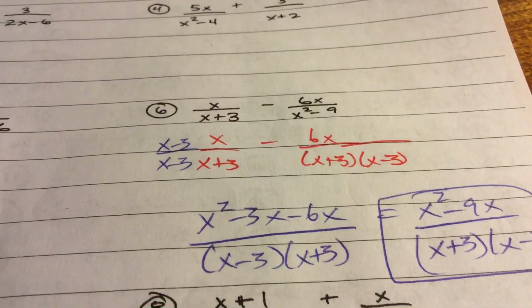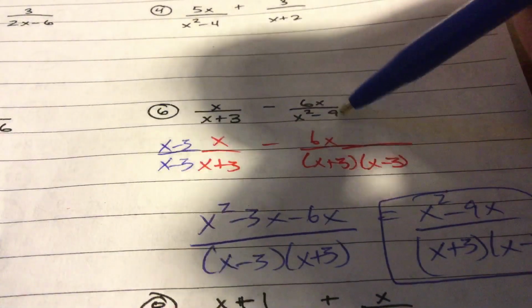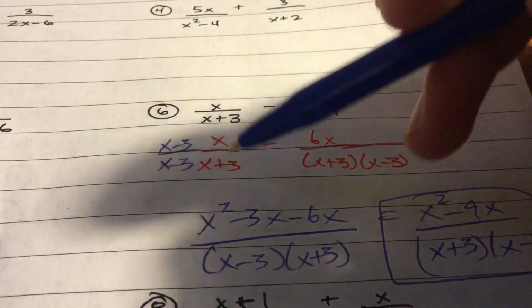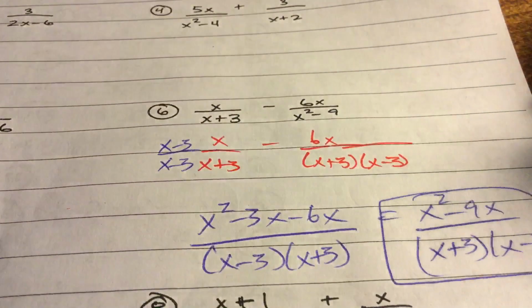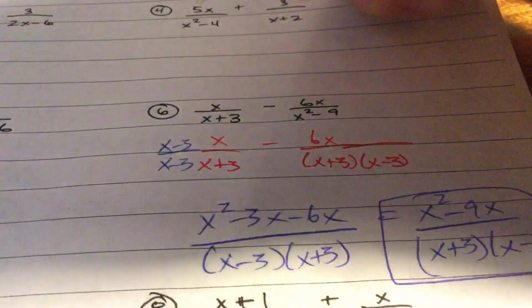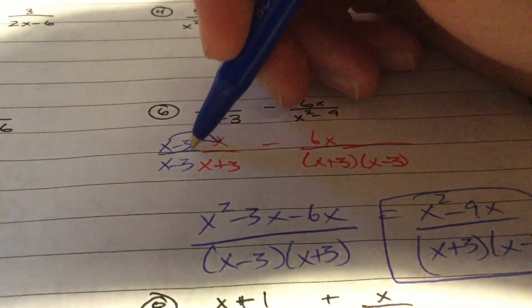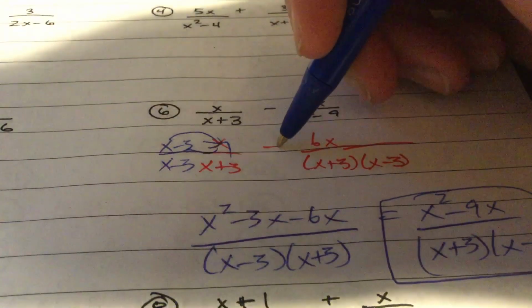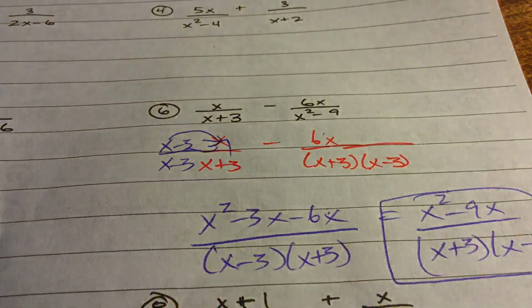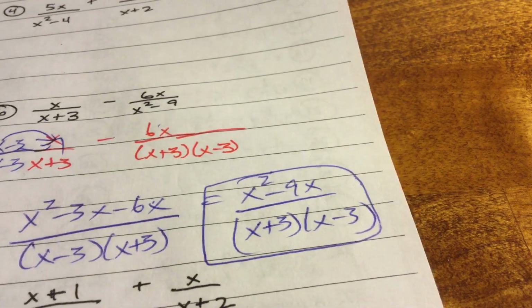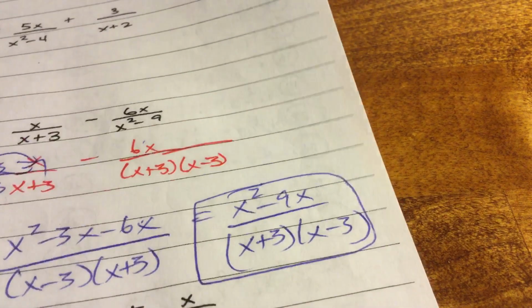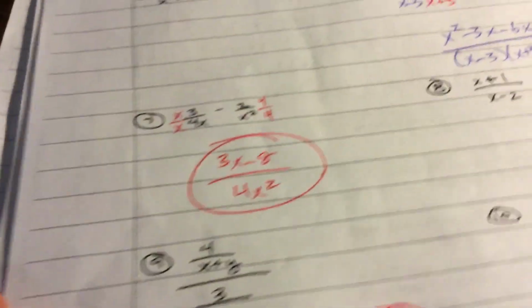On number 6, I'm going to factor this denominator, x plus 3 times x minus 3. This has the x plus 3, so it needs x minus 3 over x minus 3. What you're going to do is distribute. That's the x squared. That's the negative 3x minus 6x. Negative 3x minus 6x is negative 9x. The common denominator is x plus 3 times x minus 3, or x squared minus 9. You can write this like that too.